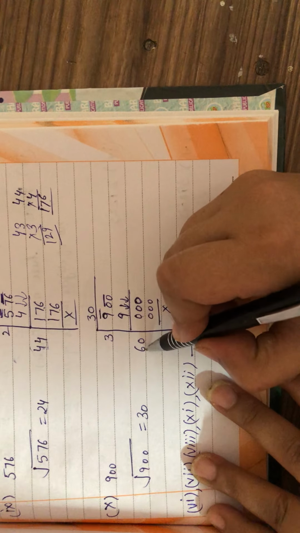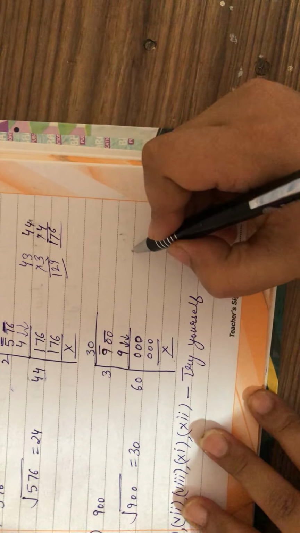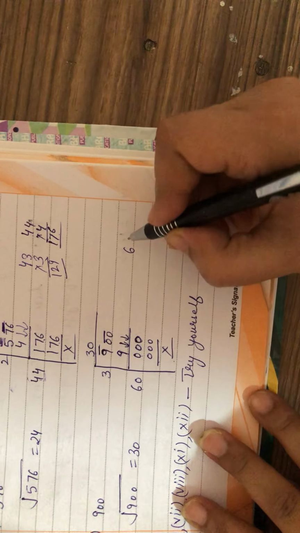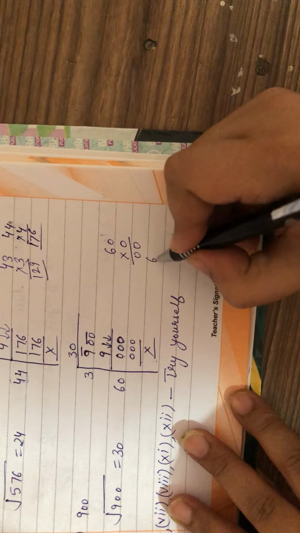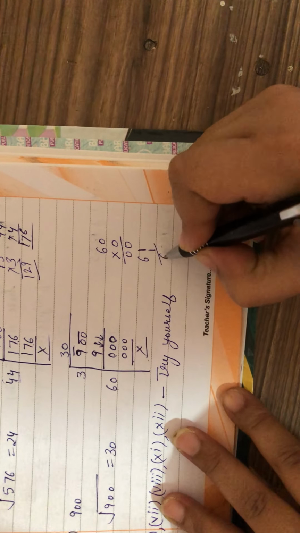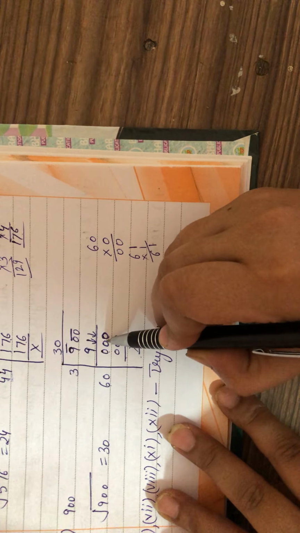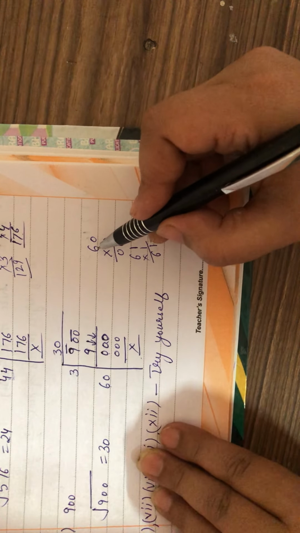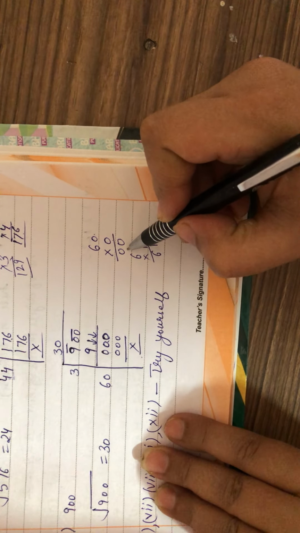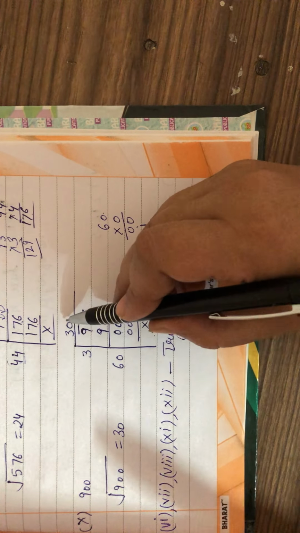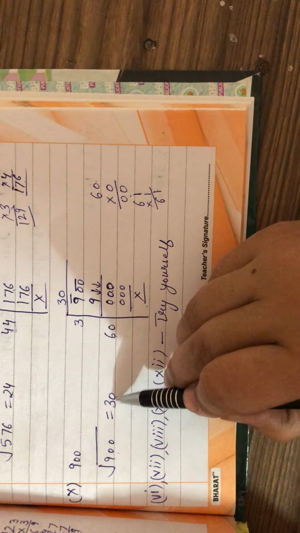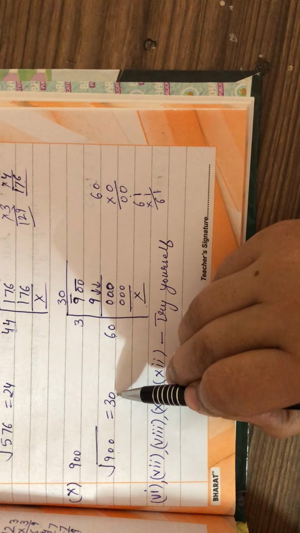Then double of 3 is 6. Now we have to take along with 60 such a number which gives us 0, and 60 into 0 only gives us 0, because if I take 1 along with 6 it gives me 61, but I want zeros, and zeros will come only if I take 60. Zeros are 0. So you can see 60 zeros are 0. So quotient is 30, that is our square root. Square root of 900 is 30.